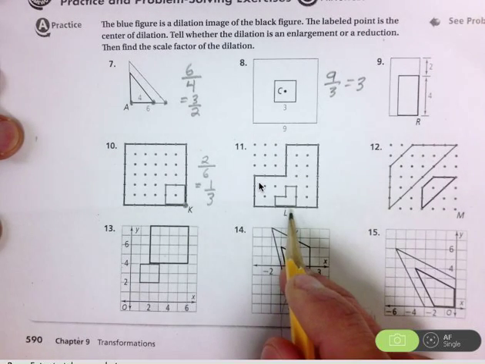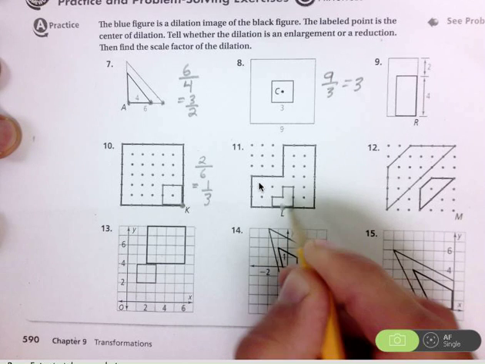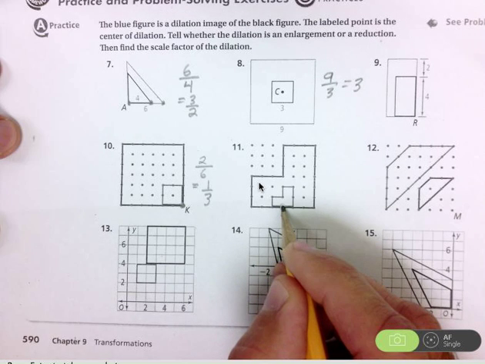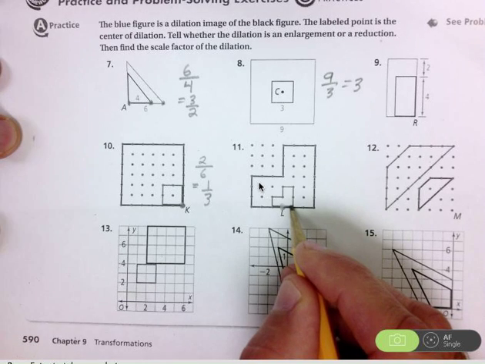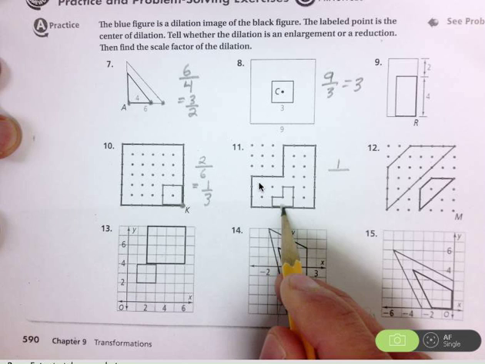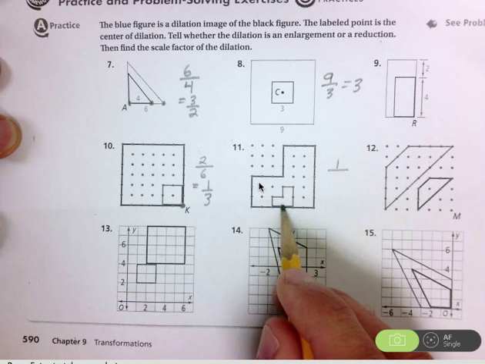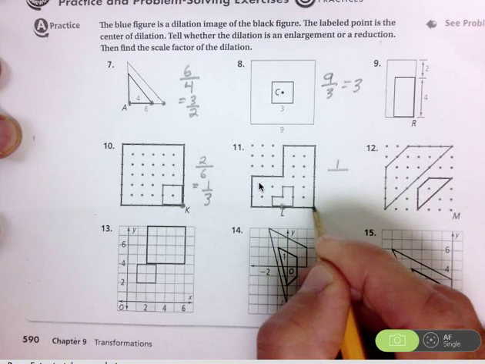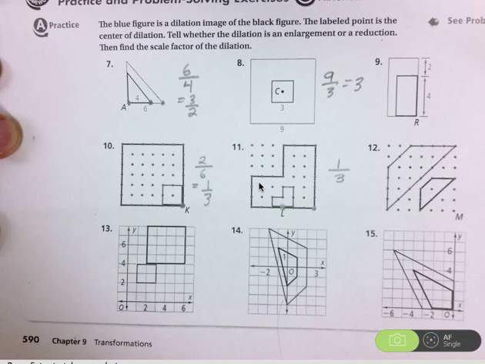Number 11 is also a reduction. So what's interesting here is the center of dilation at L. So the new distance from L to a point on the blue figure, that would be 1 unit long there. So if I want to compare that to the original distance to the corresponding point, here's the center of dilation. We would have gone to here, that is 3. So again, in number 11, we have a reduction. That scale factor is, once again, 1/3.